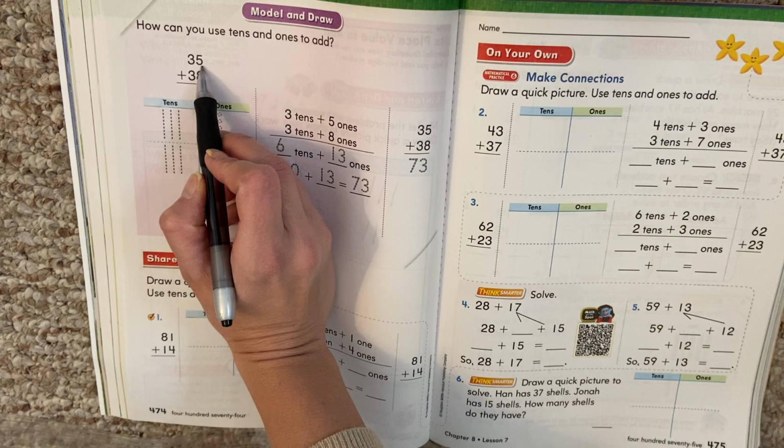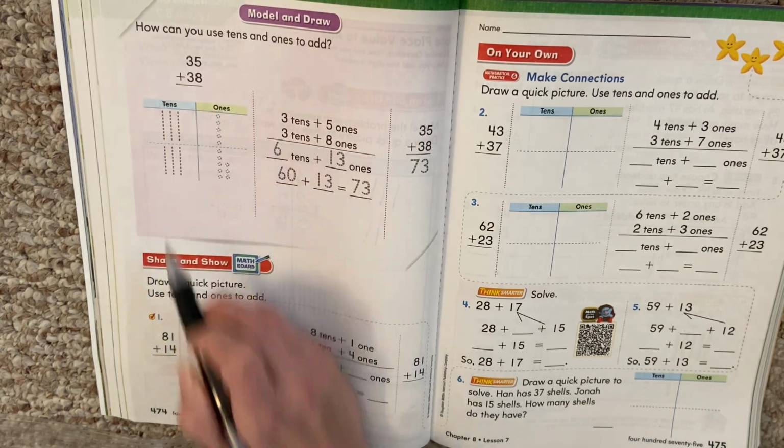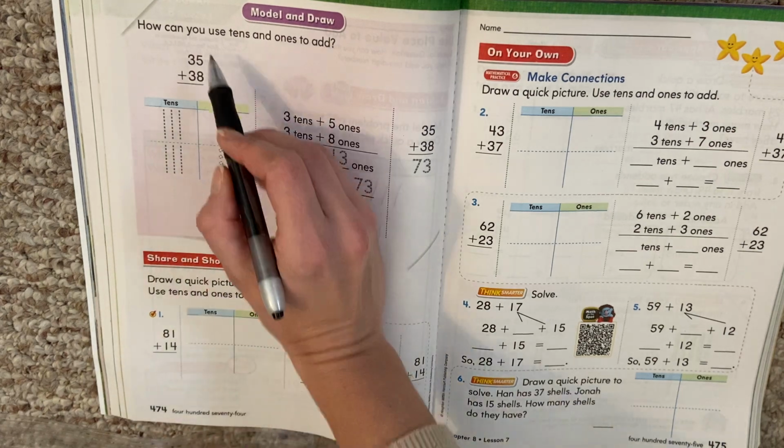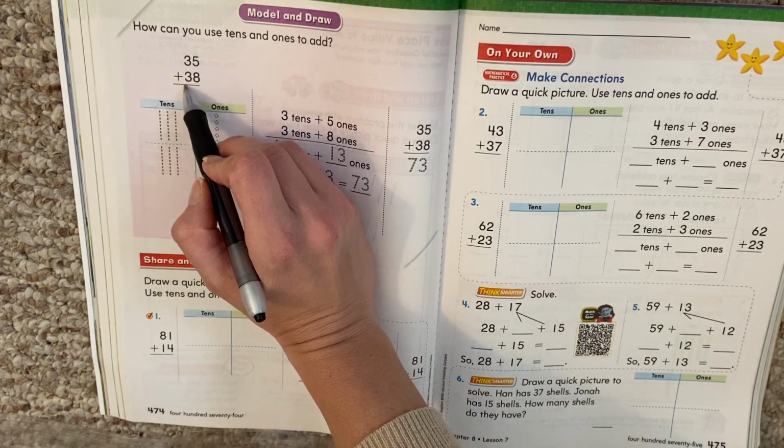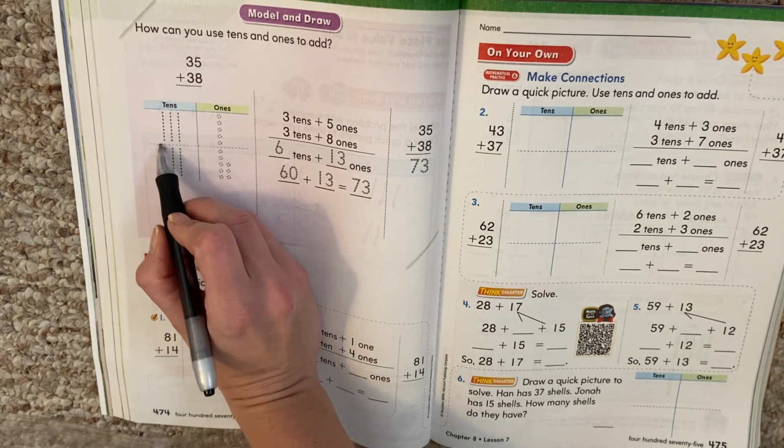So here's the number 35 plus 38. Notice they lined them up, didn't they? Right? They made the ones and the tens. They're all in a line. Okay, here they drew their picture.